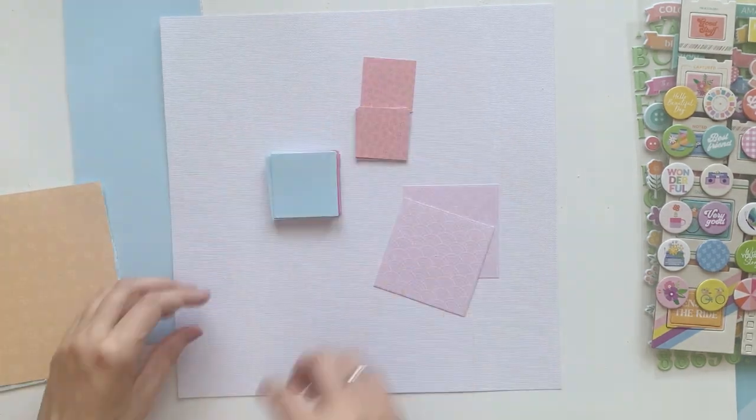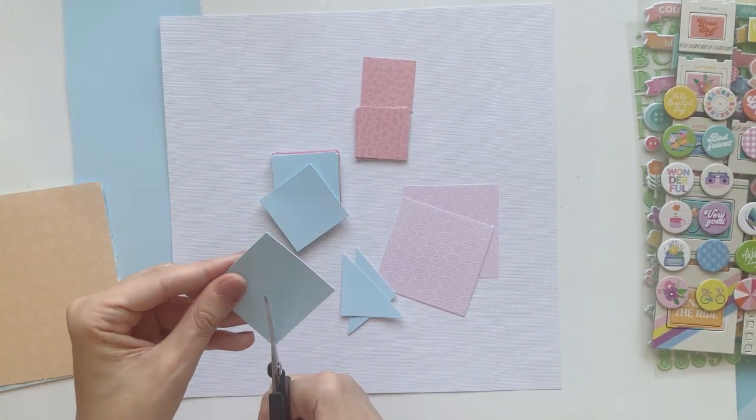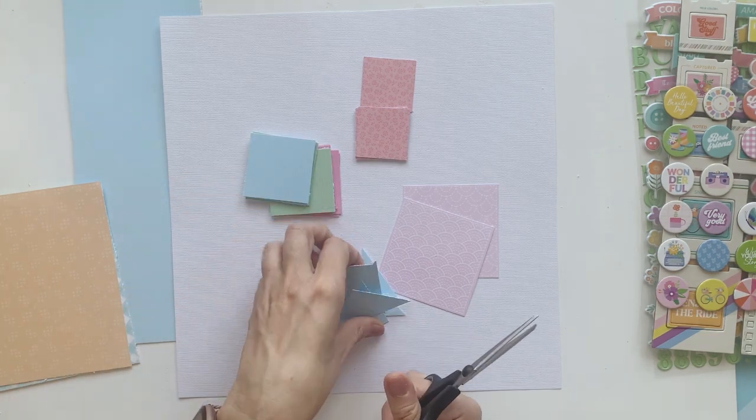You see that I have cut different squares, and that's what we'll be needing if we want to have a lot of triangles.